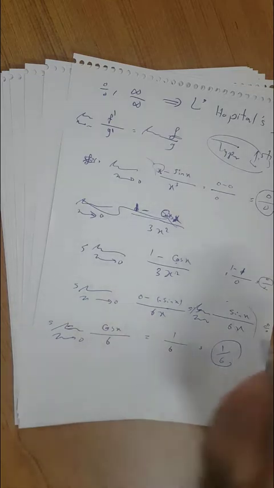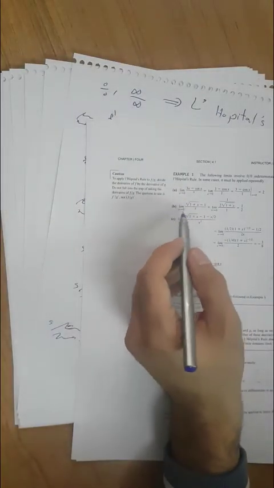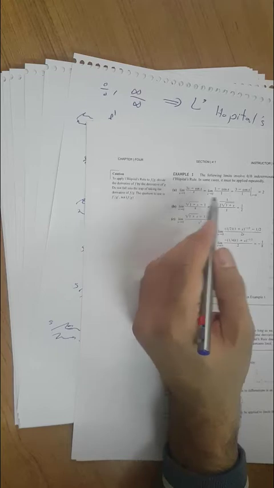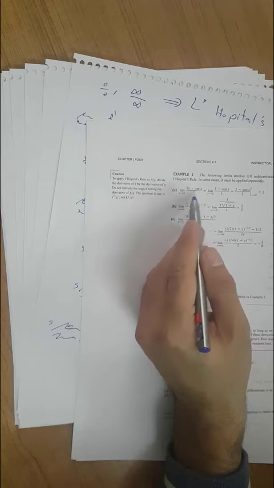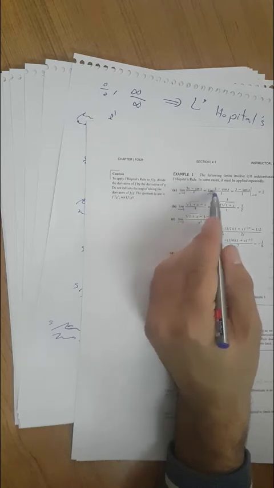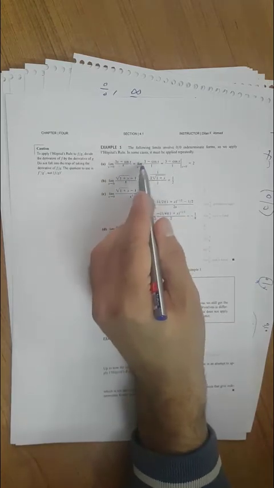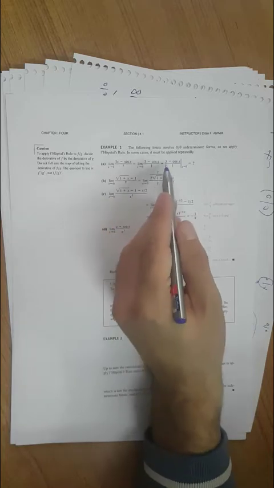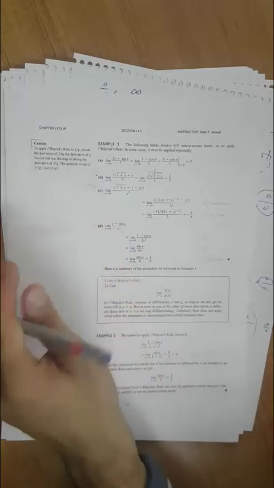That's all that we need here about L'Hopital's rule in the first type. For the rest of the examples, I'm leaving them for you because all of them are easy, just finding the derivative. Here you have 3 over x minus 1, and the first derivative changes the 3, sine becomes cosine, and x will be 1, so 3 minus cosine 1, which is equal to 2 over 1, which is 2.